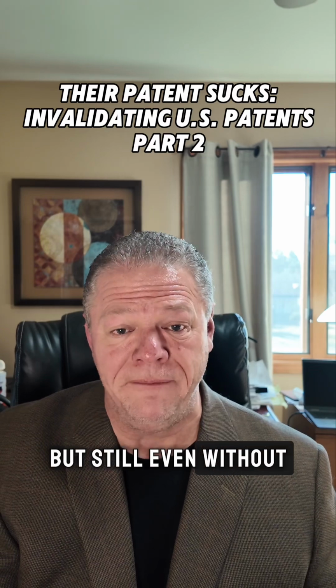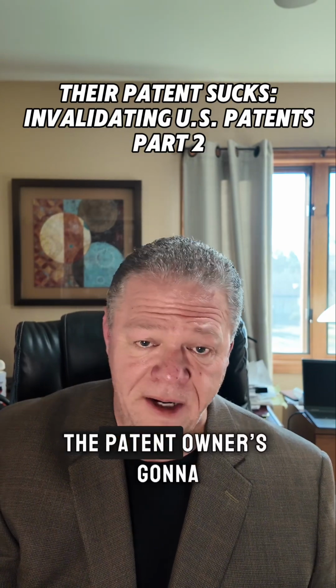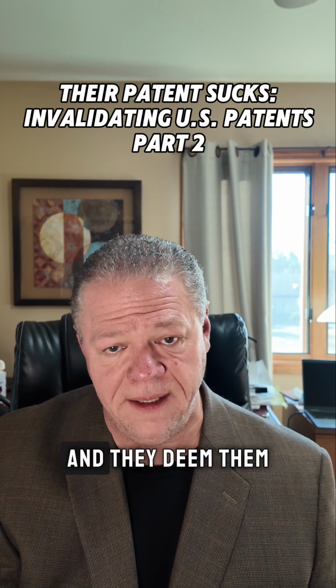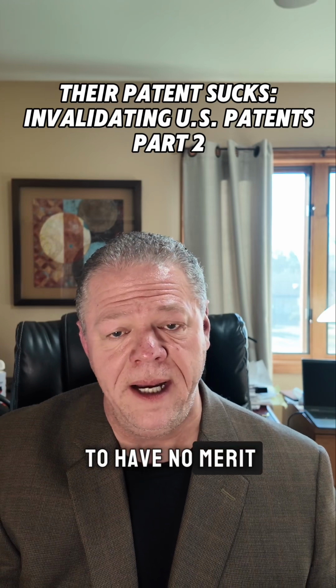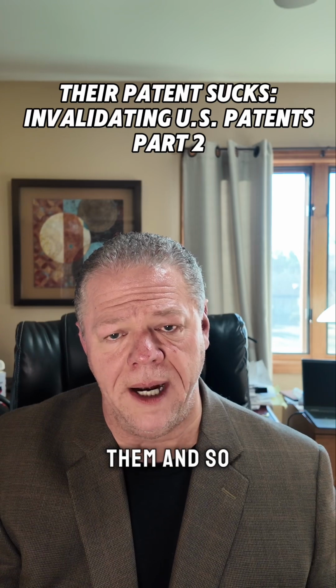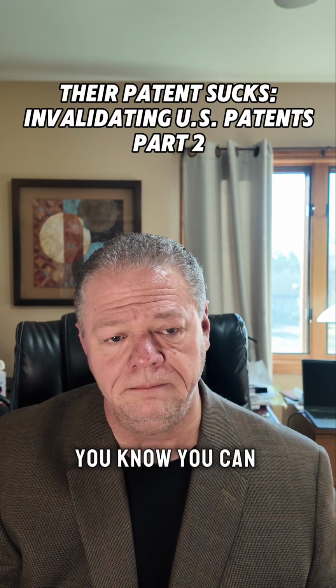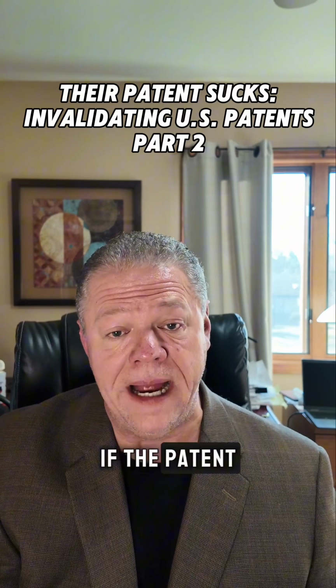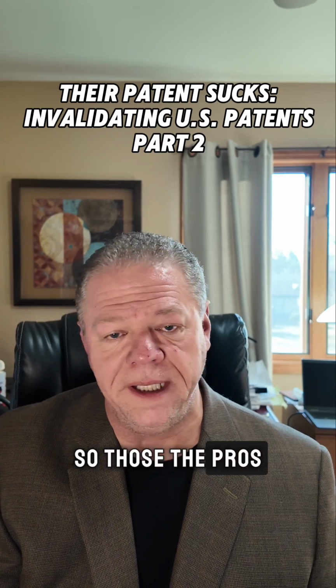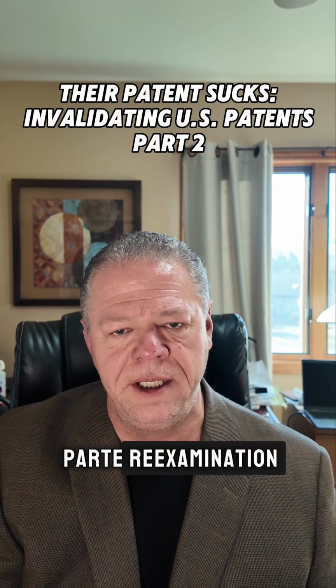But still, even without formal estoppel, the patent owner is going to be able to say, look, the Patent Office considered this prior art, they considered these arguments, and they deemed them to have no merit, and they confirmed the patentability of the claims over them. And so, you can really weaken your position if the Patent Office doesn't agree with you on how important this prior art is. So those are the pros and cons of ex parte reexamination.